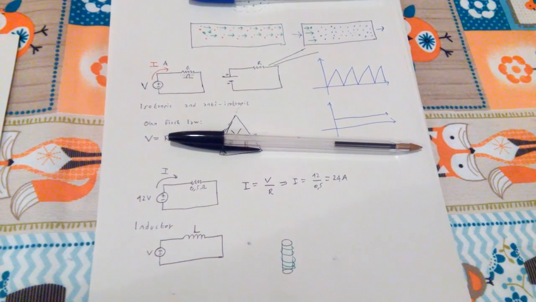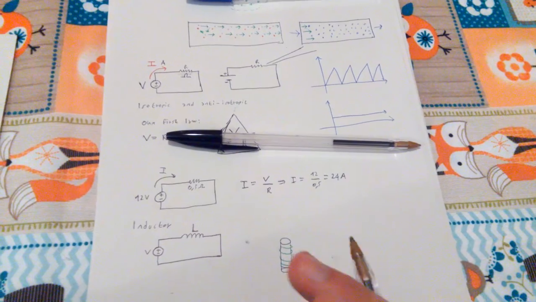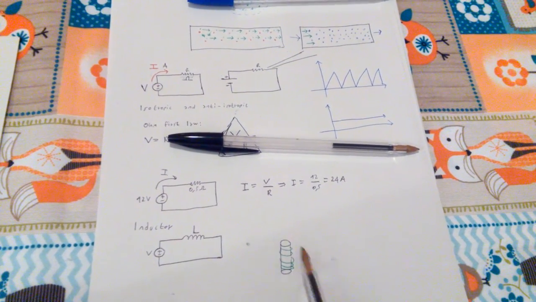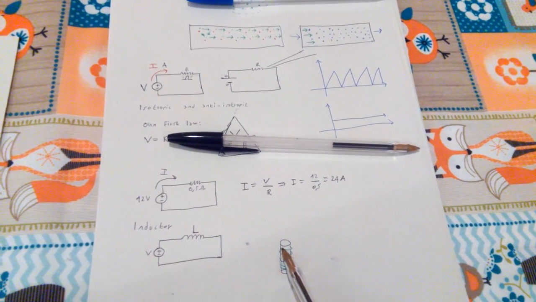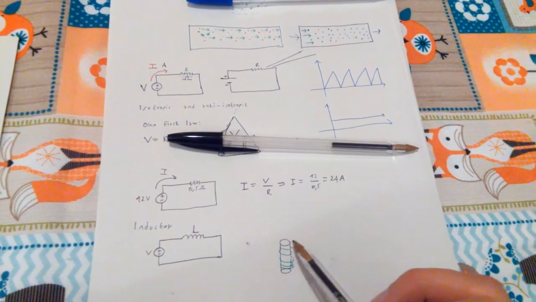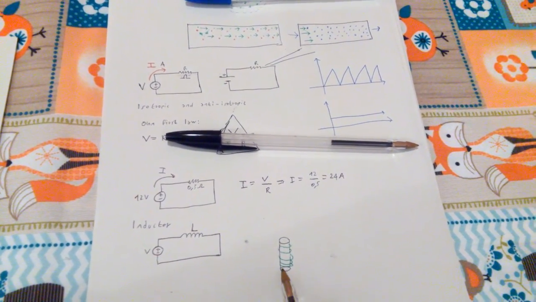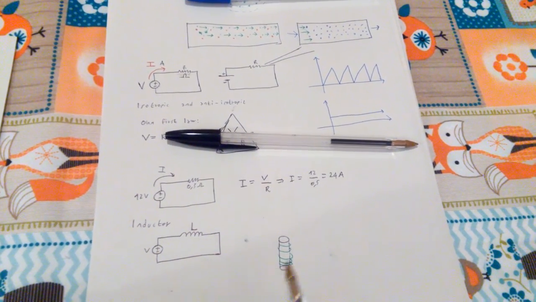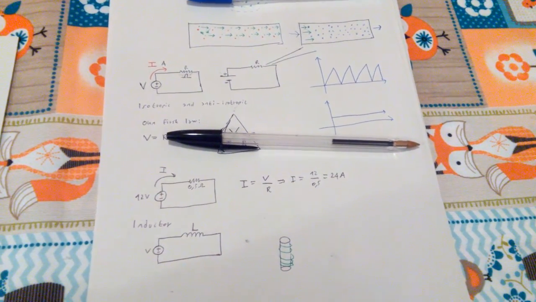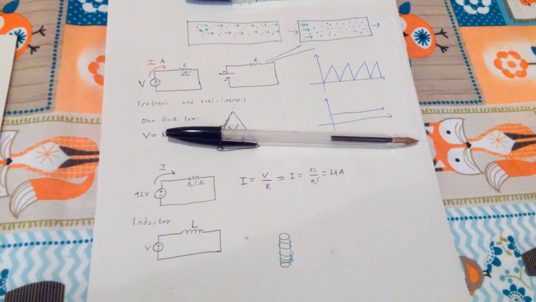And you may be wondering, why are we going to have a wire around something in this way? Why are we using it?